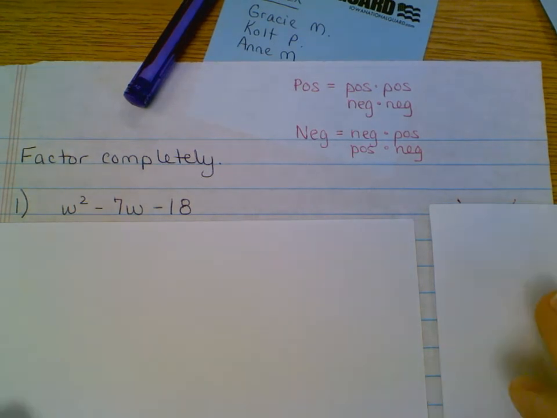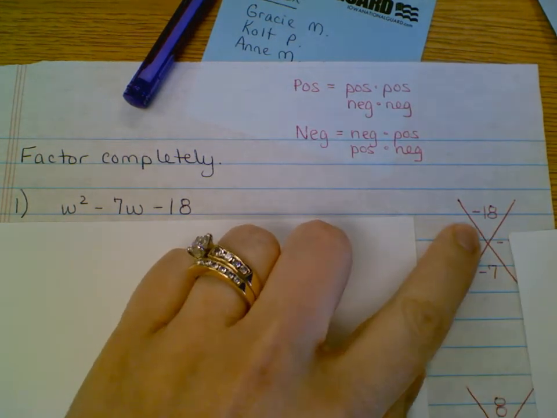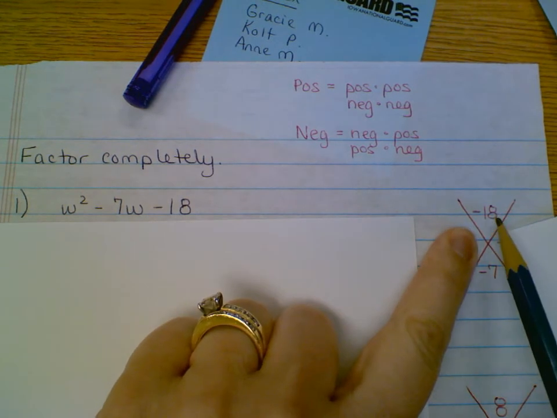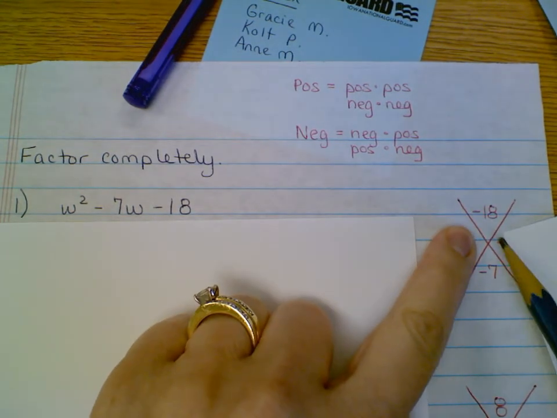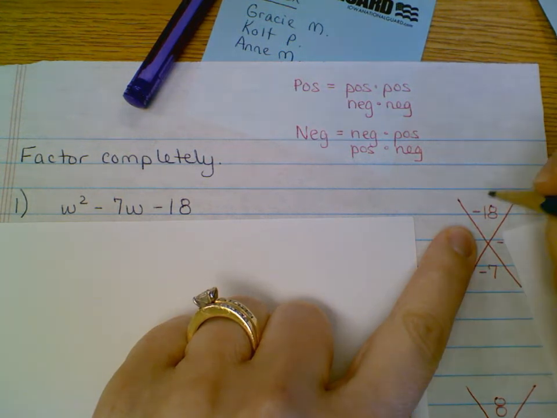So what you're going to do is make an X shape, and you're going to put the last number on top, so negative 18 goes on top, and then you'll put the middle number on bottom, which is the negative 7. So this is really just a graphic organizer to help you understand that I've got to find numbers that multiply to negative 18 but will add to negative 7.